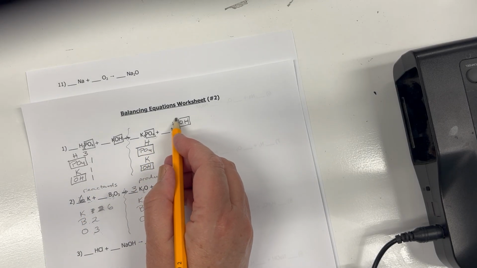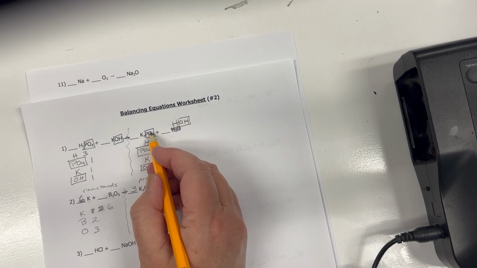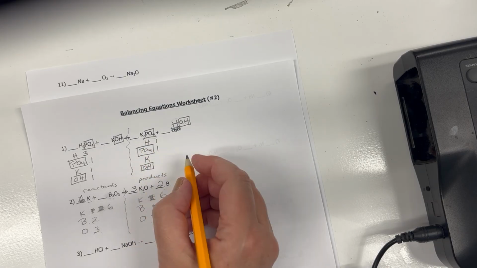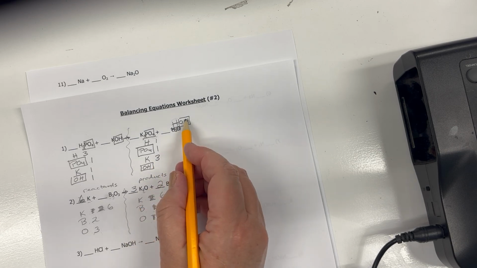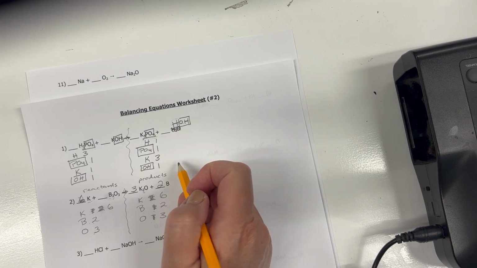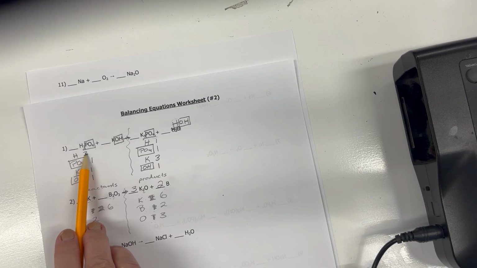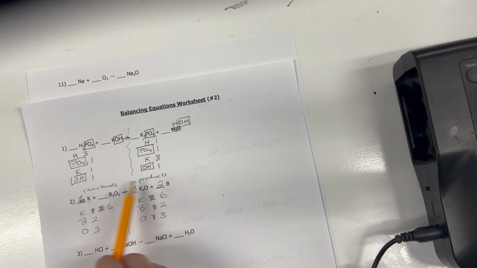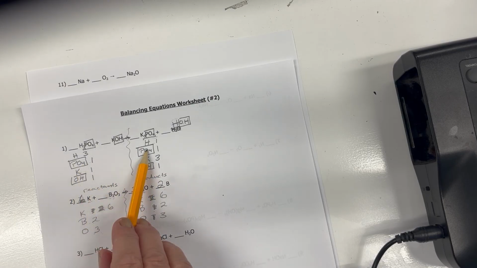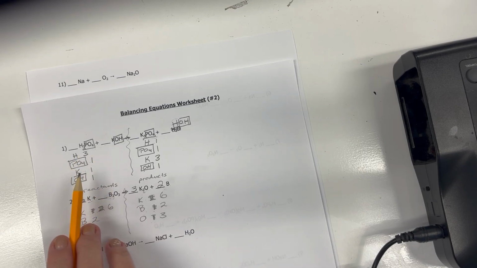For this H by itself, there's just 1 of them. Again, this PO4 box, there's only 1 of those boxes. There's a subscript of 3 on the K, so there's 3 Ks. And then the OH, there's only 1 of those, with no parentheses with a subscript outside of it. So we're not balanced because we have 3 hydrogens on this side, only 1 on this side. We have 1 potassium on this side, 3 on that side. The ions are actually balanced, but we still have to balance the hydrogens and the potassiums.